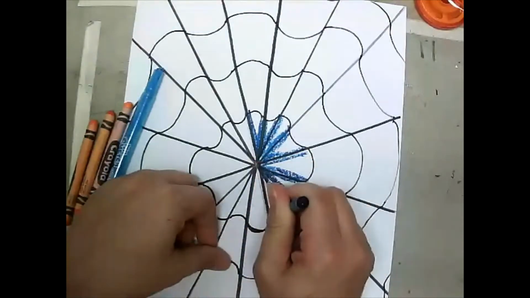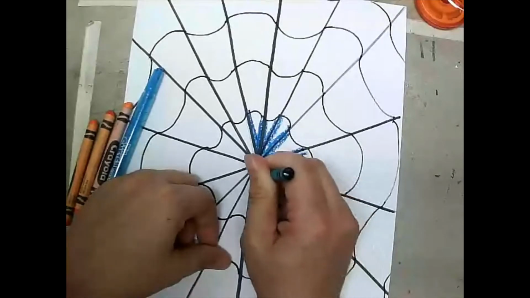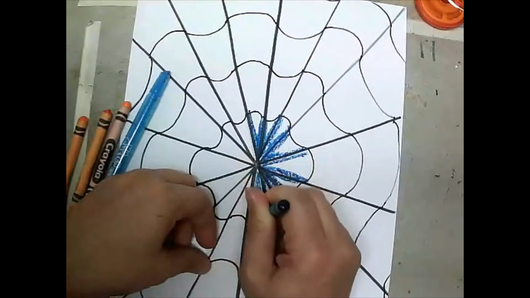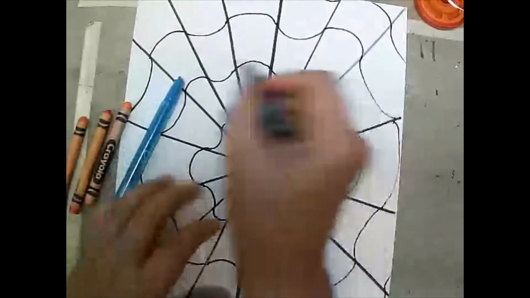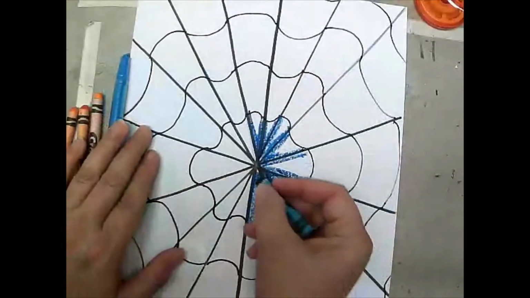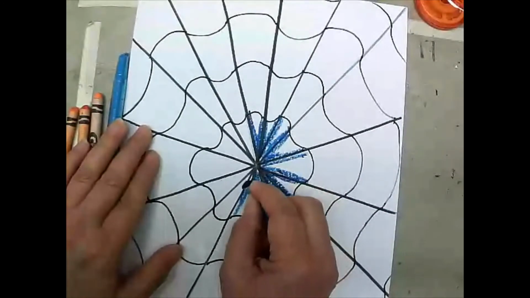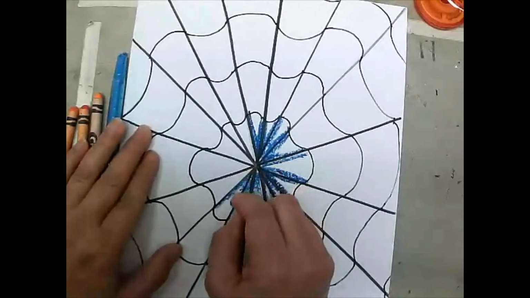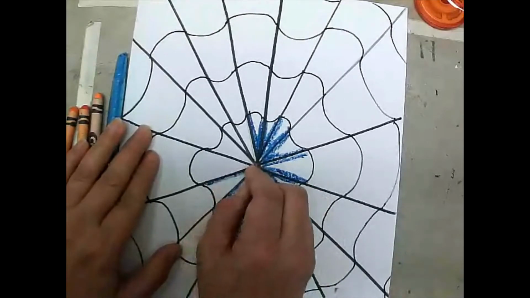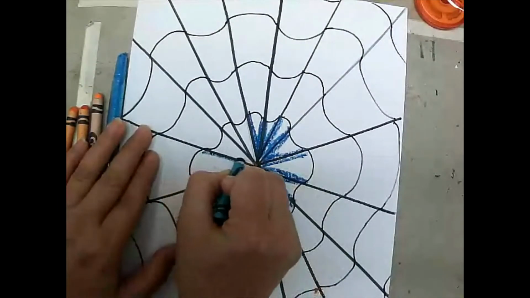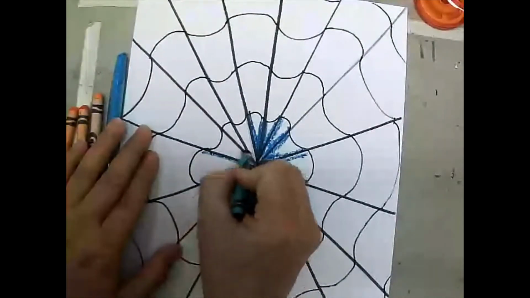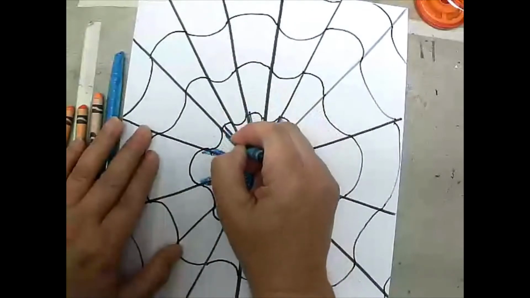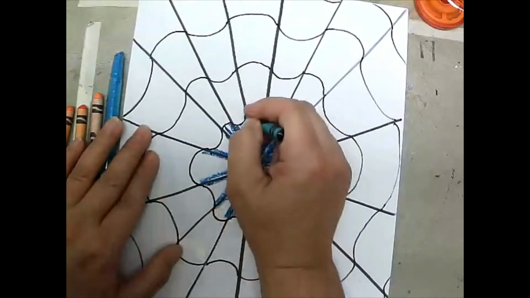So just outline each section in this little area because it's hard to go back and forth in this tiny section. You're going to have to be using some different ways of coloring in the other sections, but I'll show you that in a minute. Right now, I just want you to concentrate on outlining each one of these sections.